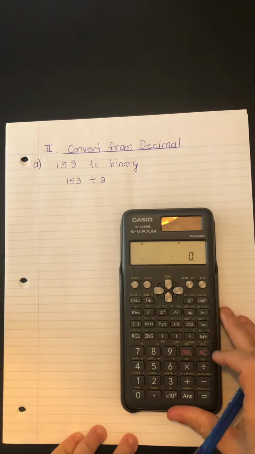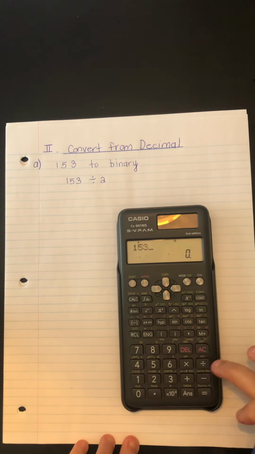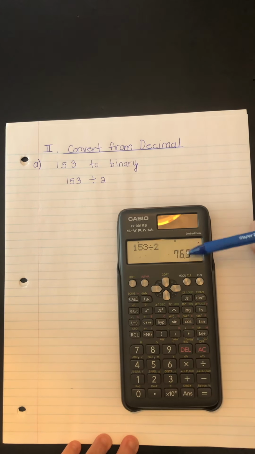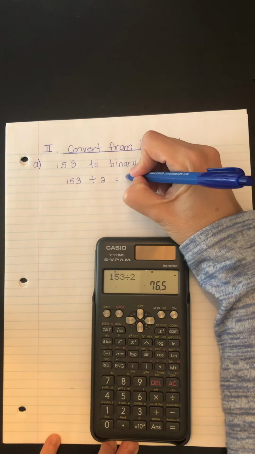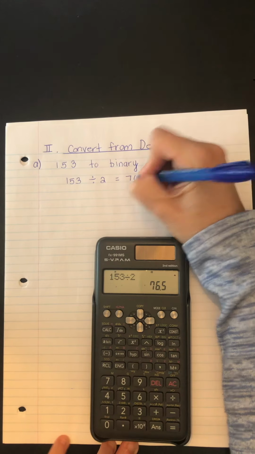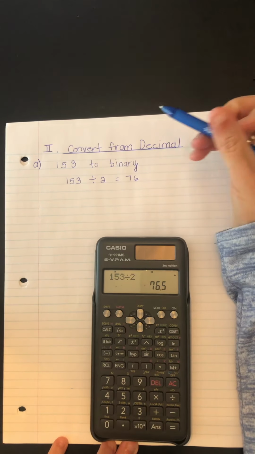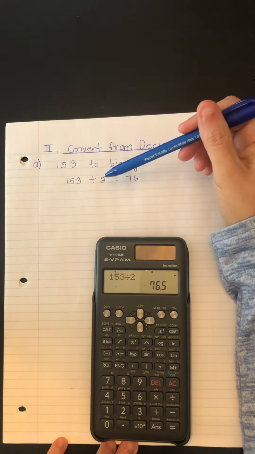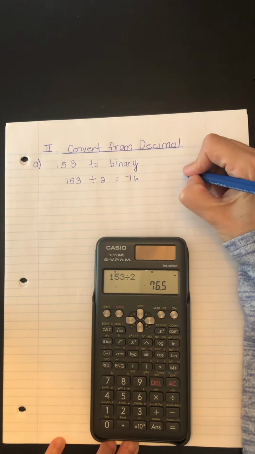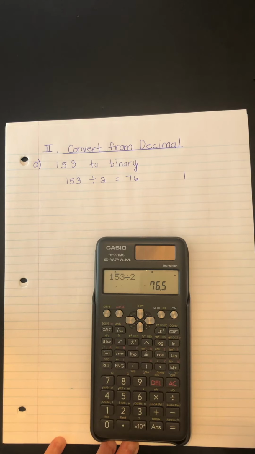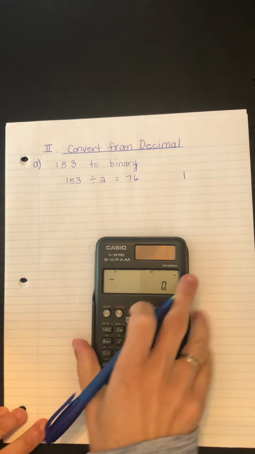If you need a calculator, that's fine. It's not a problem at all, okay? So you do this, 153 divided by 2. You know how it says 76.5 here. What you're going to write down, however, is only the whole number part, 76. But since 76 multiplied by 2 would only be 152, we record a remainder of 1 in that step. And then you clear your calculator and you go again.